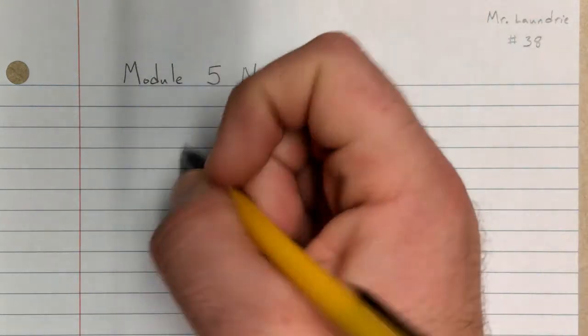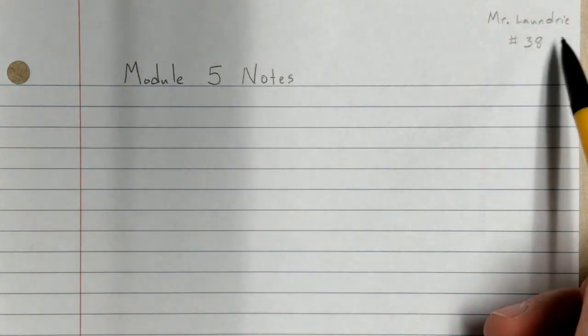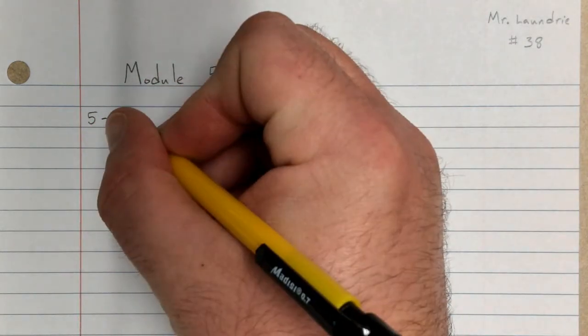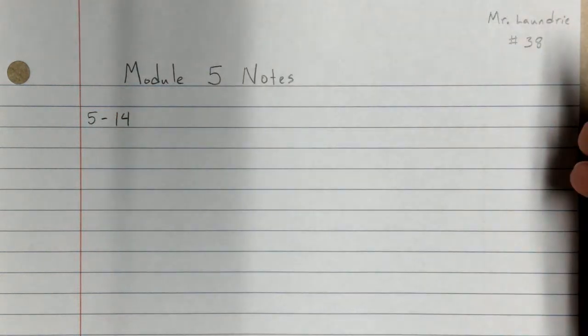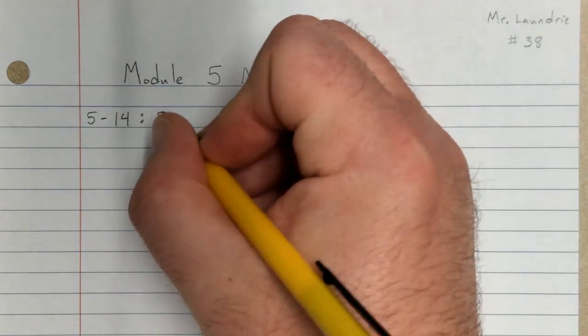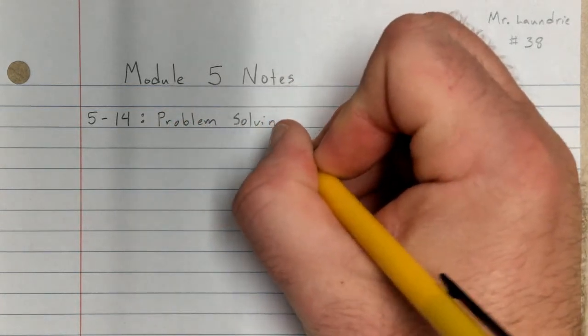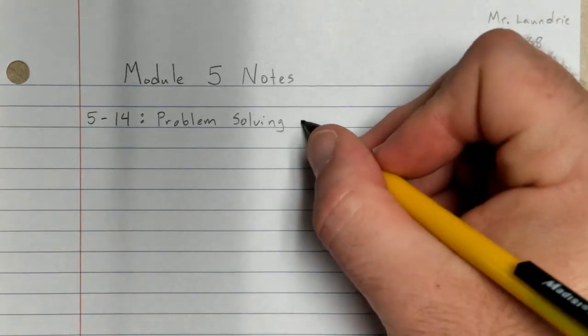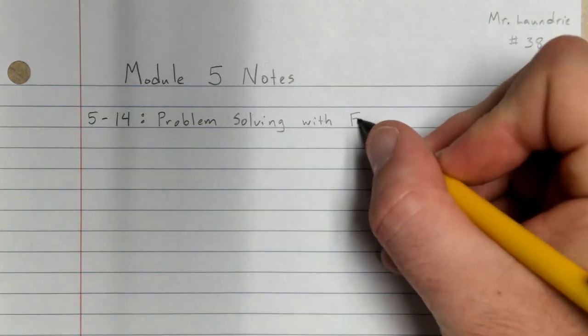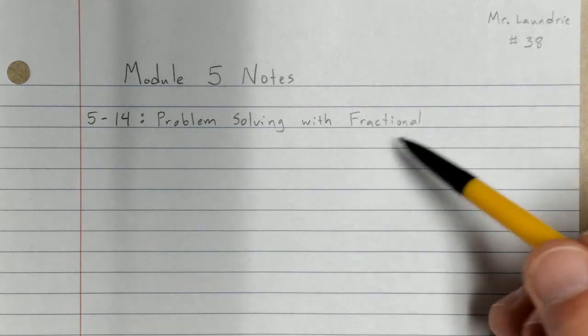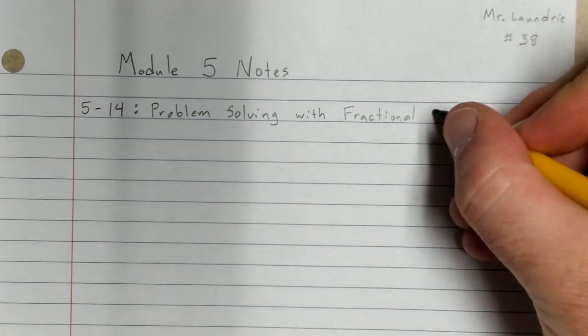All right, ladies and gentlemen, time to continue with our Module 5 notes. Today we're going to be taking a look, well, please make sure you've got your title and your name on there first of all. Today we're going to be taking a look at Lesson 5-14, problem solving with fractional lengths. We're going to be dealing with fractions, problem solving with fractional lengths.